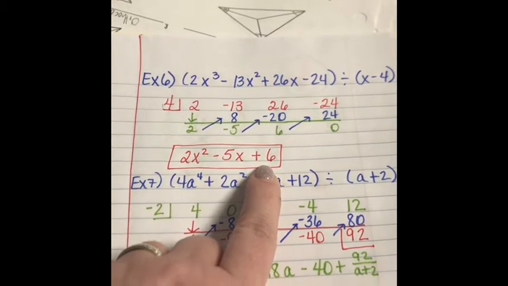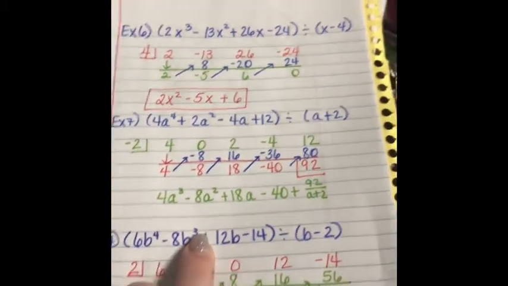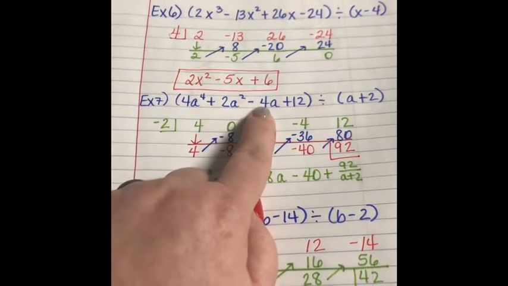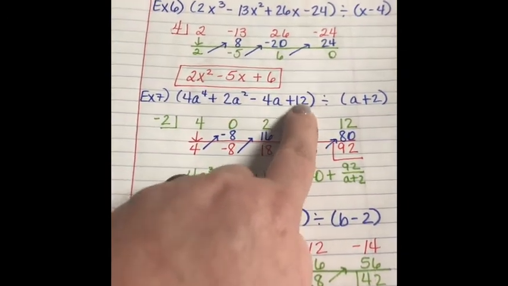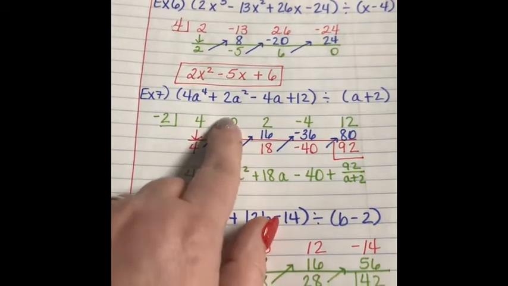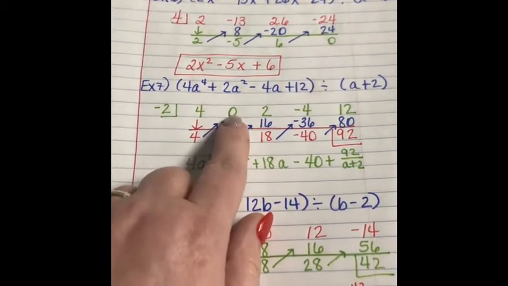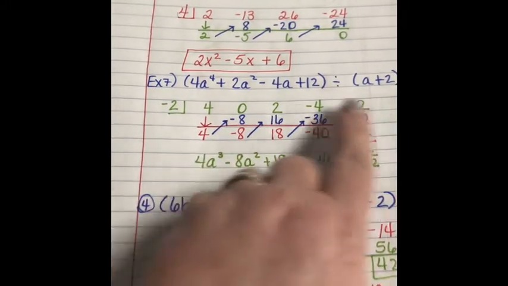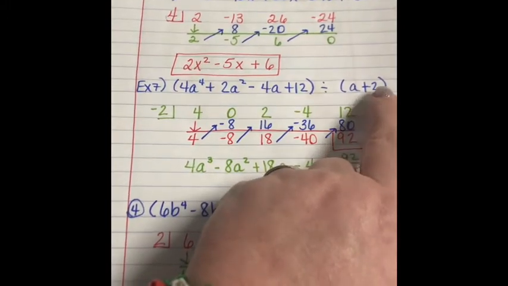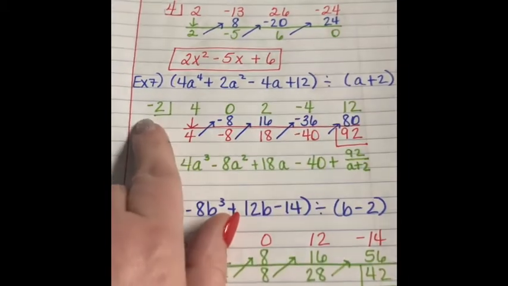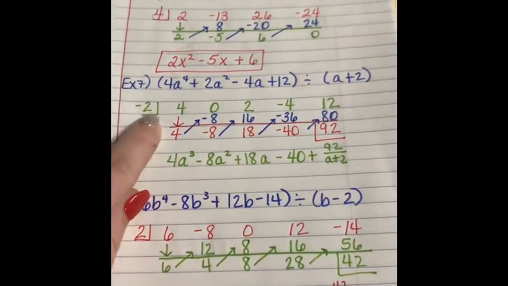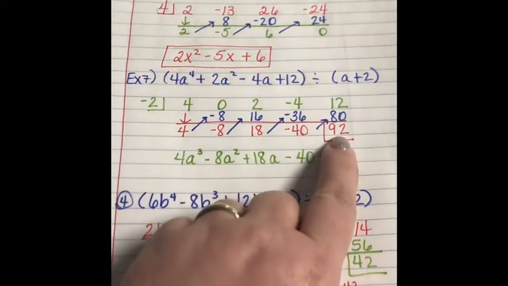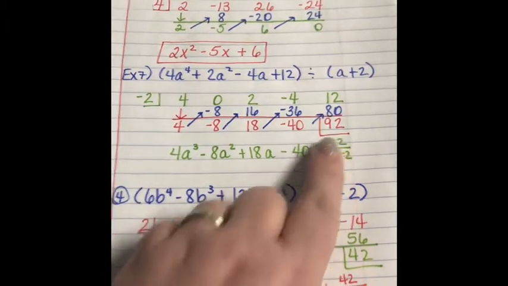Okay, same thing here, except this time I went from a to the 4th, to a cubed, to a squared, to a, to none. So I needed to put in a 0 for the a squared. Again, remember that this is kind of an opposite look, so plus 2 actually means negative 2. So I bring down the 4, and I go through all the same steps, and this time I ended up with a remainder.